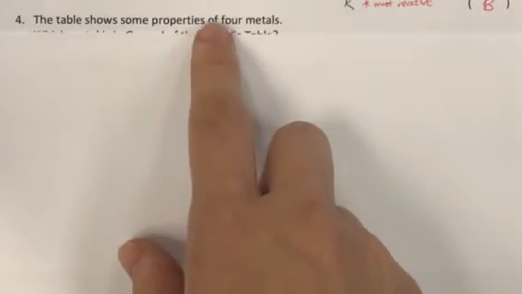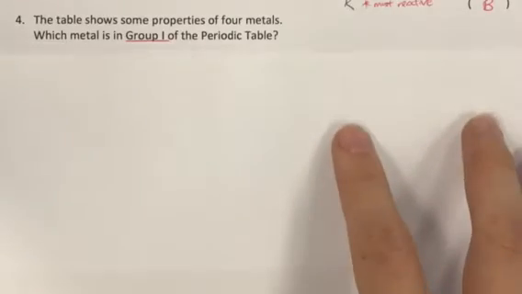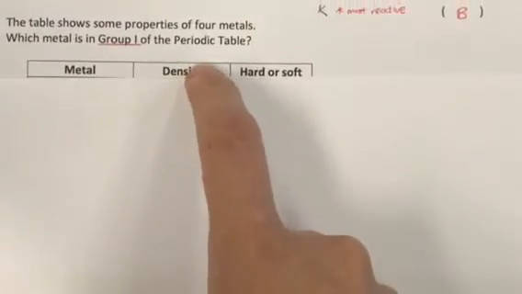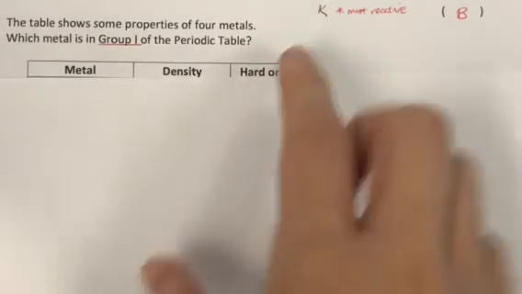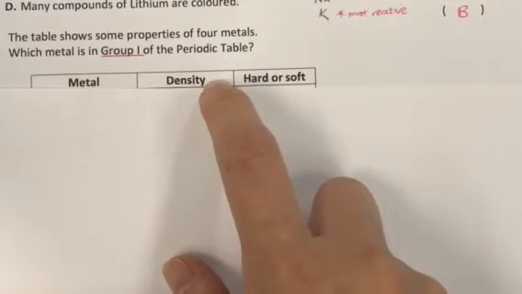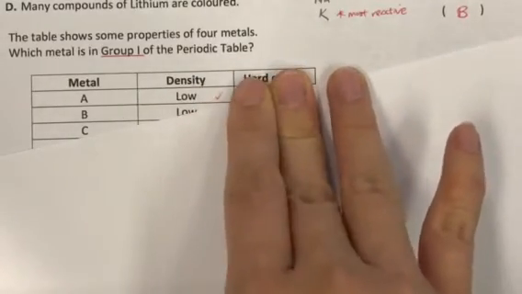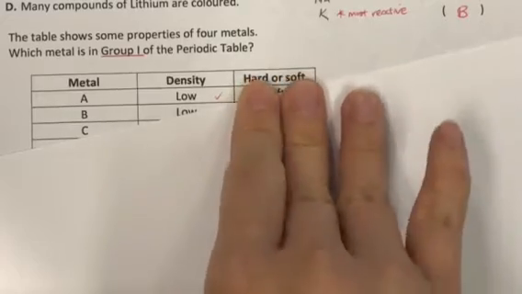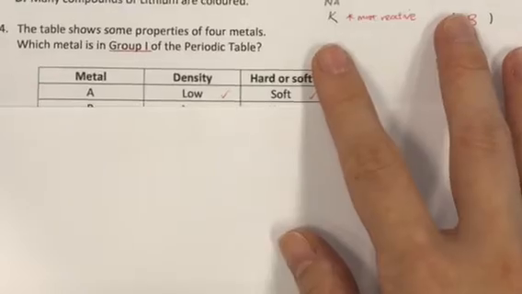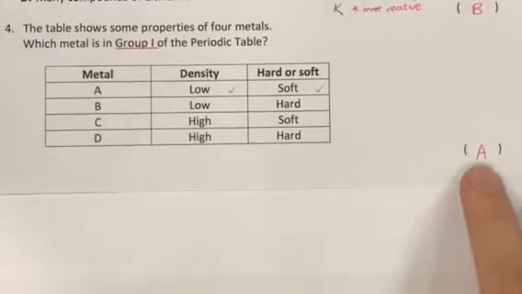Question 4, the table shows some properties of 4 metals. Which metal is in group 1? If we look at the table, it is talking about density and hardness or softness. For group 1, we always say that it floats on water, being low density. And we always say that group 1 is easy to be cut, so therefore it is soft. So with that, option A would be the answer for question 4.